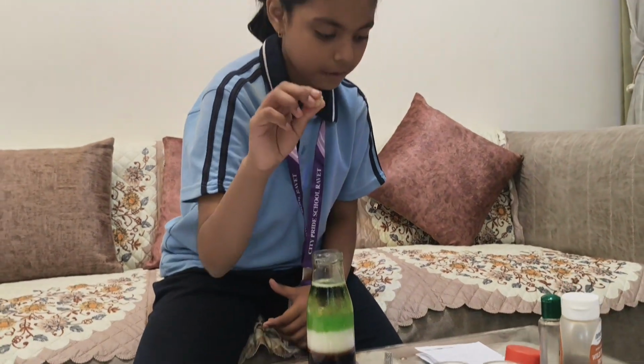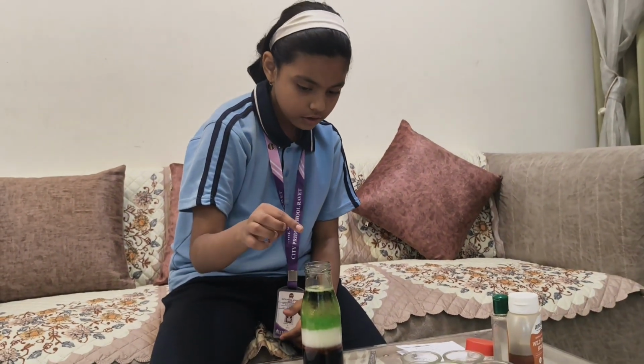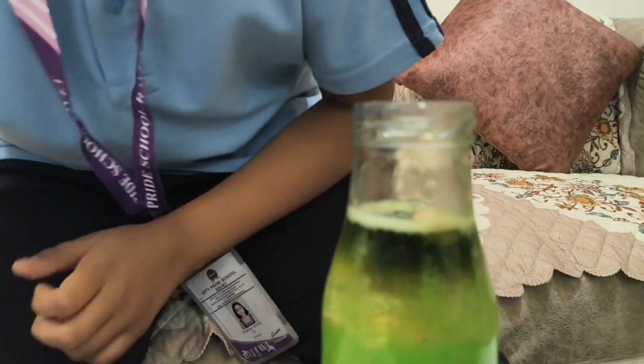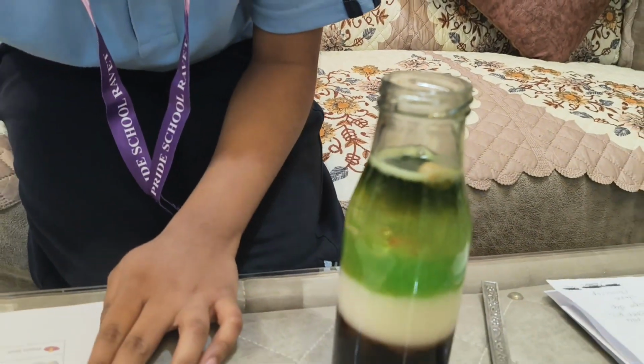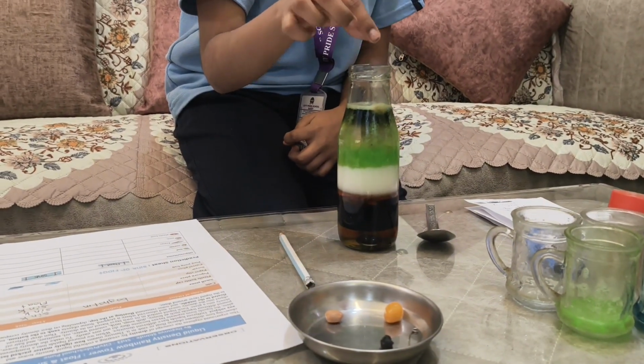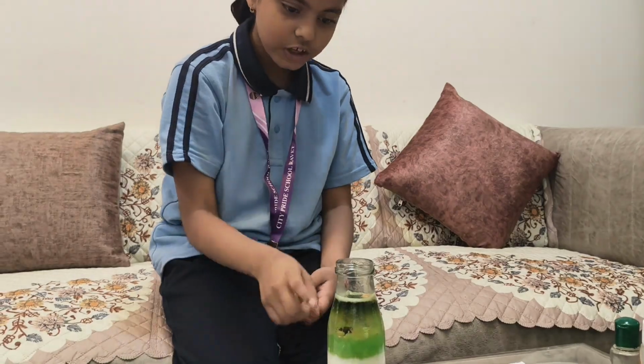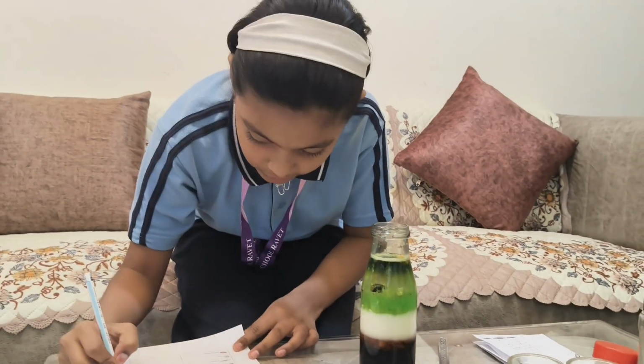Then I will add the popcorn piece. It is floating on the top. I will write this. So it is in the middle only. So I will write.